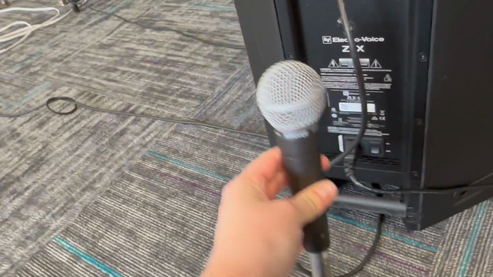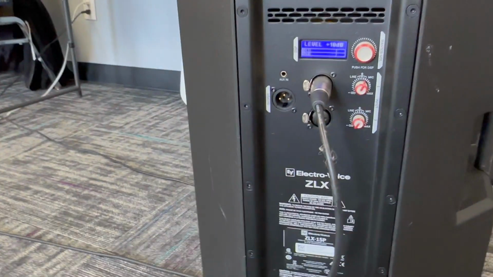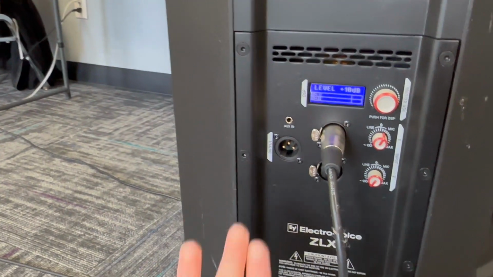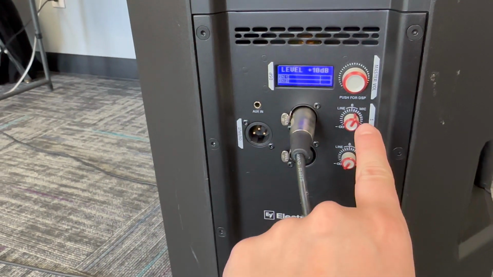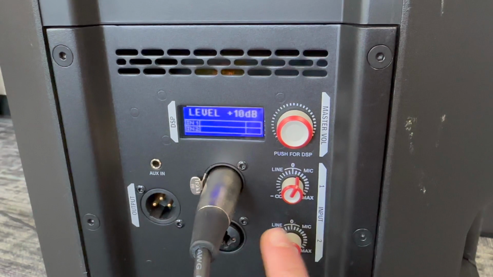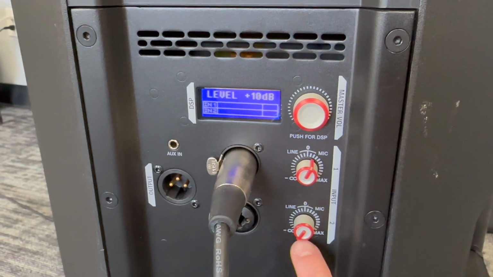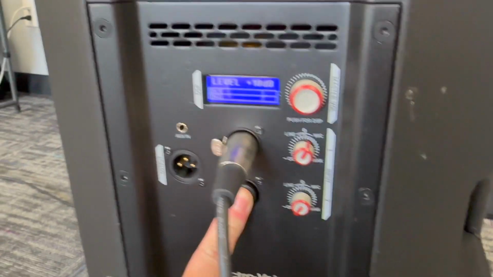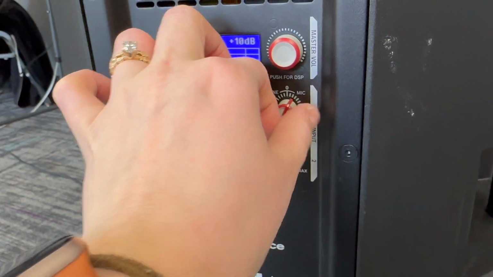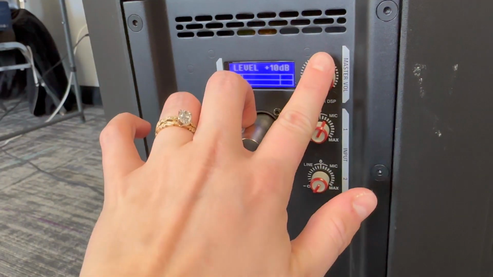So as you can see, we have our mic plugged in, goes through to the cord, gets plugged into here. This is on, and then this is our master volume, and then this is our gain for each mic. So I could have 2 mics going into this one speaker, and they could both have a different sensitivity. And then this would be the master volume.